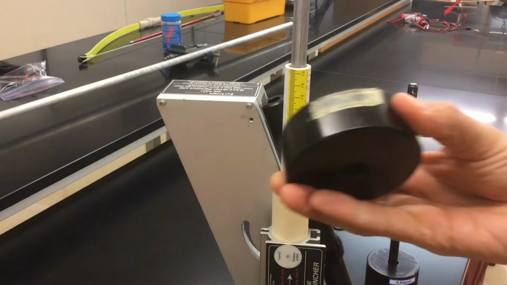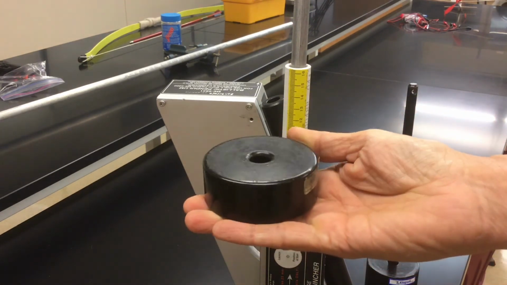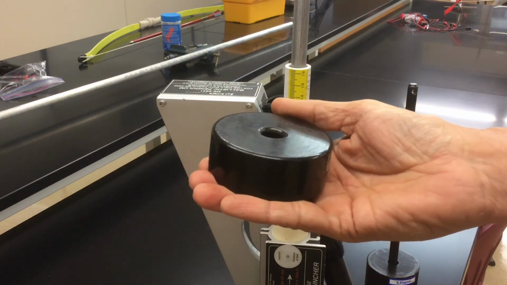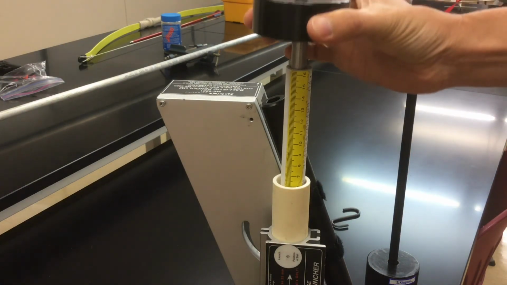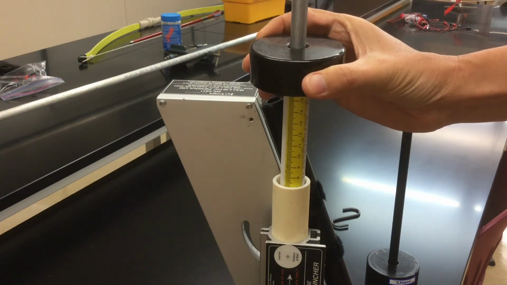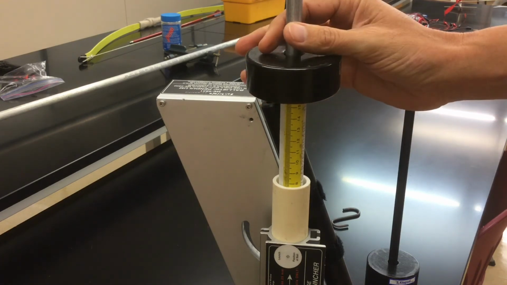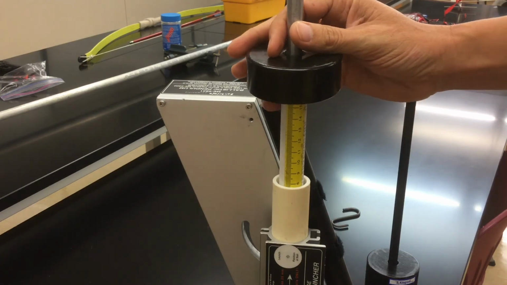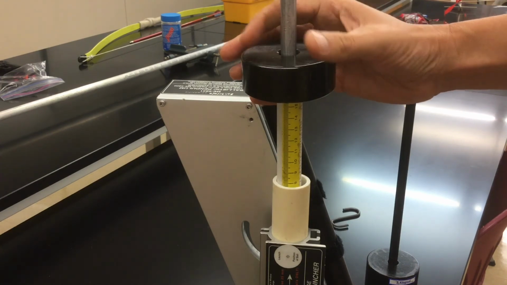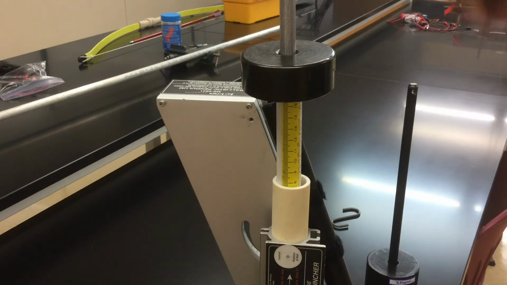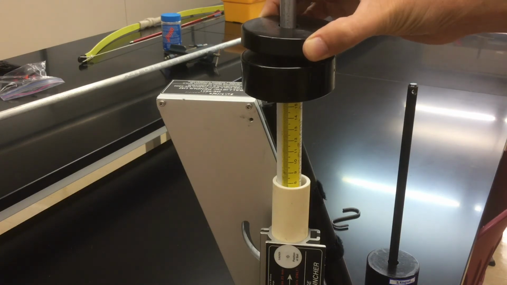Now let's go to 9.8 newtons. A 1 kilogram object feels a force of 9.8 newtons. Okay, so with 9.8, then it sits at the 7.6 centimeter mark. And now we'll go 1.5 kilograms, so that's 14.7 newtons.